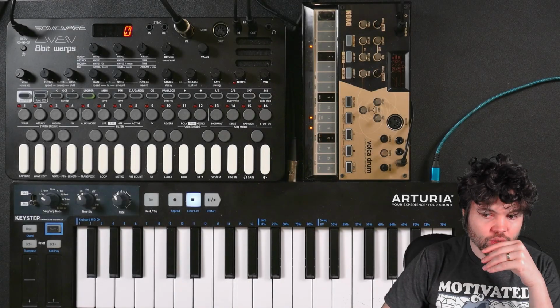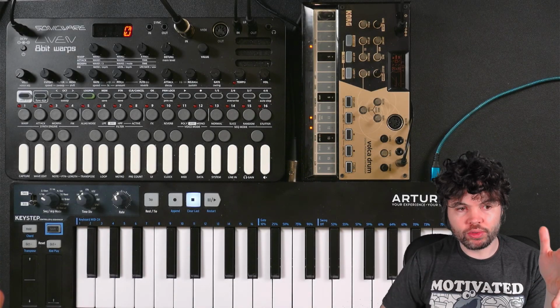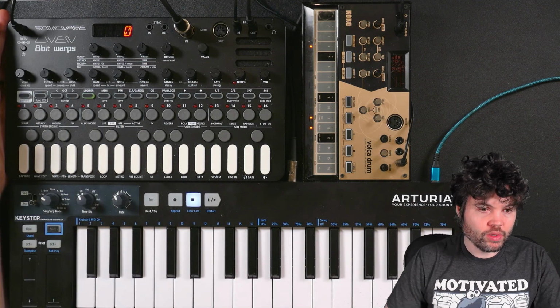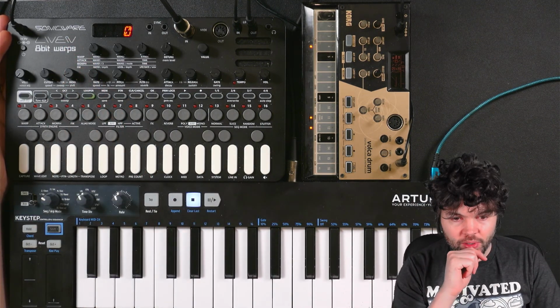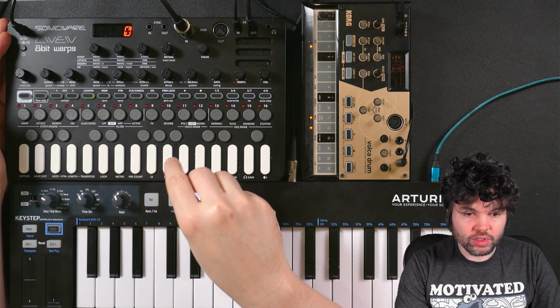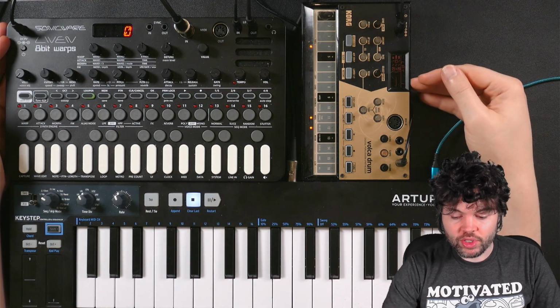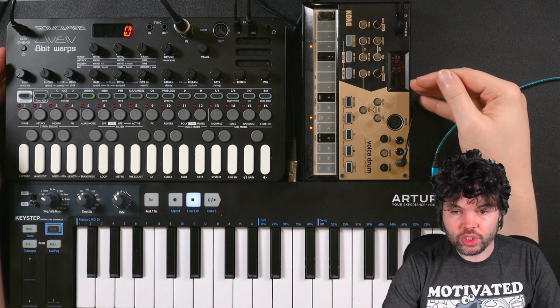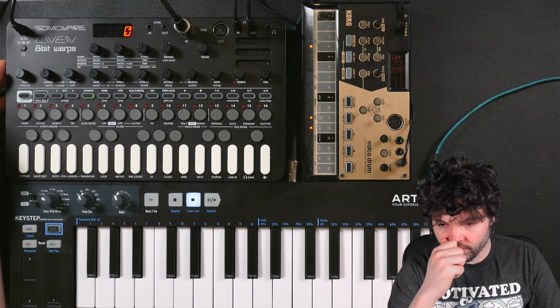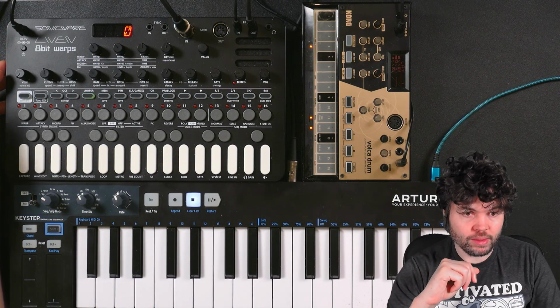That's to say, in all the episodes up to this point, we've only been playing one note at a time on a monophonic synthesizer. So today, we're going to experiment playing more than one note at a time. We're going to be using the Sonicware Liven 8-bit warps as our simple subtractive synth, and as we've been using recently, the Volca drum to provide any sort of rhythm or percussion that we need.